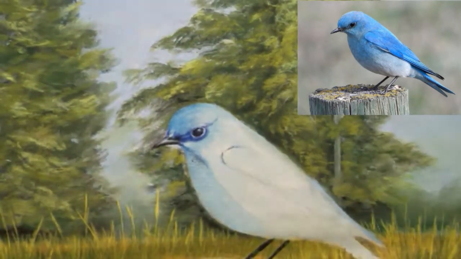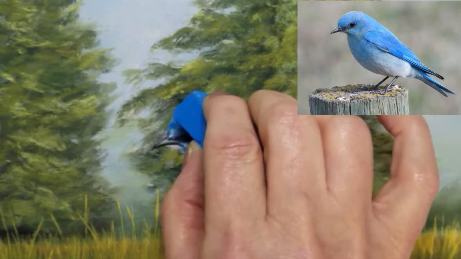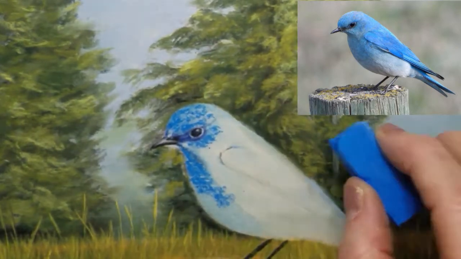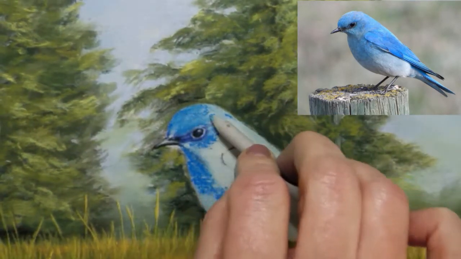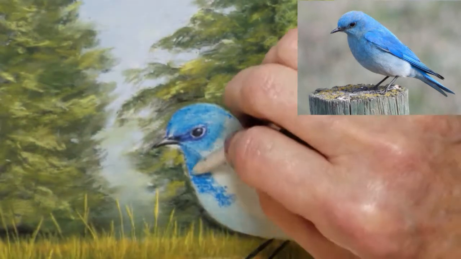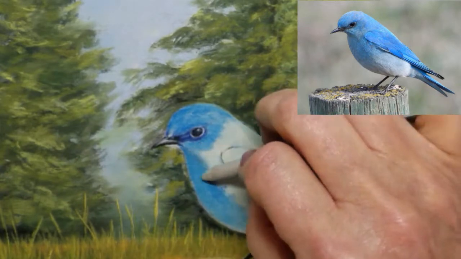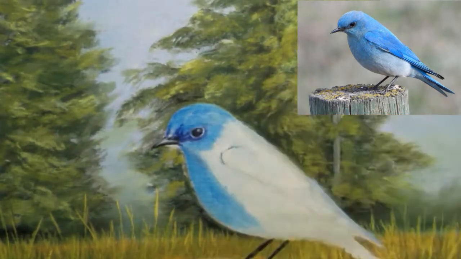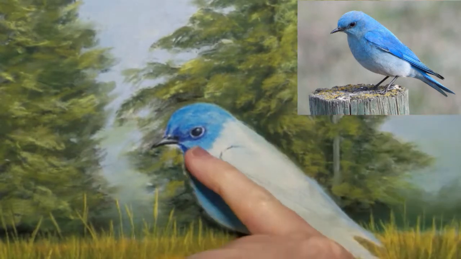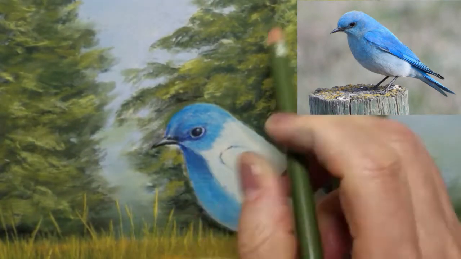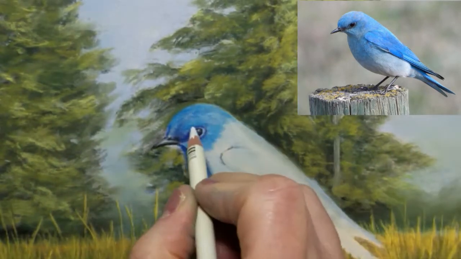I'm going to use this very bright ultramarine blue to build his color. I want the shade of blue to be a little bit darker, a little bit richer, because once I begin adding the small downy feathers, I will be using a shade of light blue that will naturally make the entire area a little bit of a shade lighter.